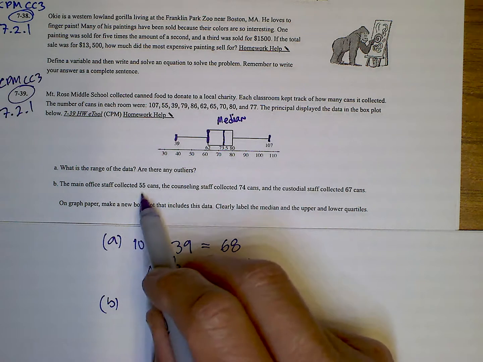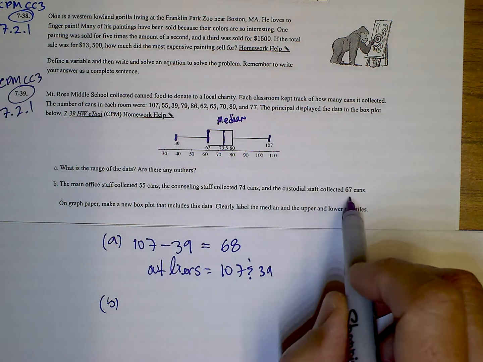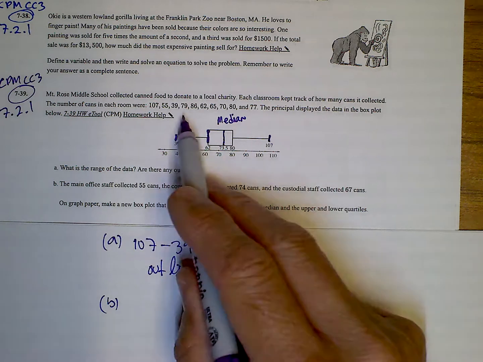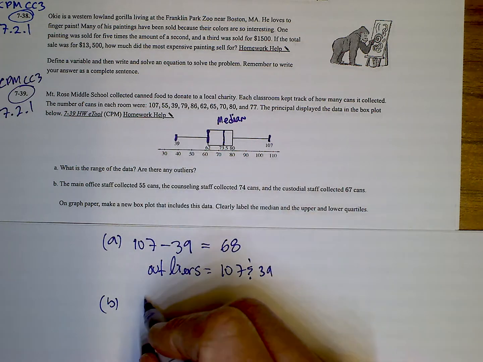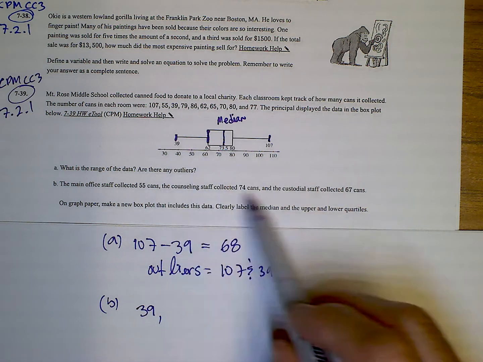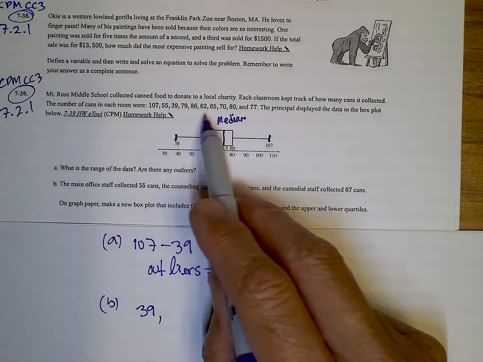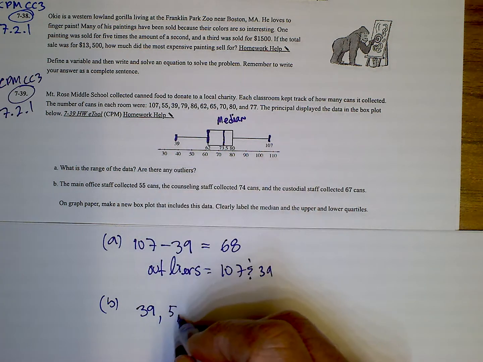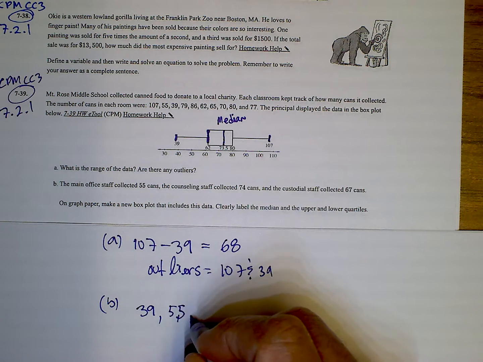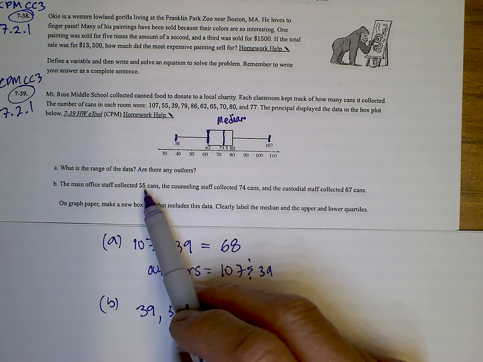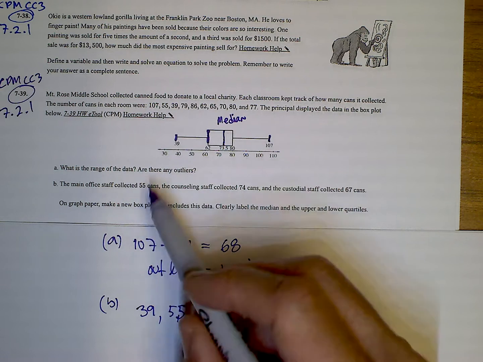So I've got to add these three pieces of data into my full set. So I'm going to have to go ahead and order the data and include the new data. 39 looks like it's the smallest. And then from 39, the next piece would be 55. So there's going to be two 55s, because you have 55 from the original data and a new 55 from the office staff.